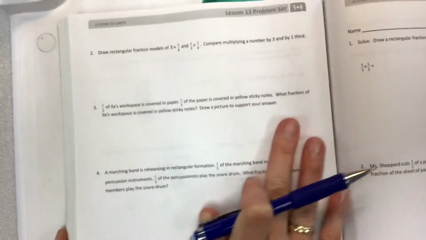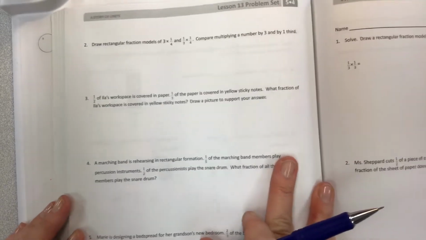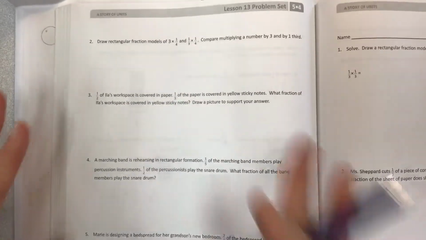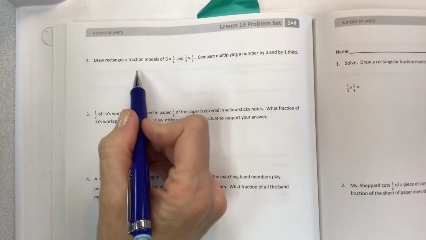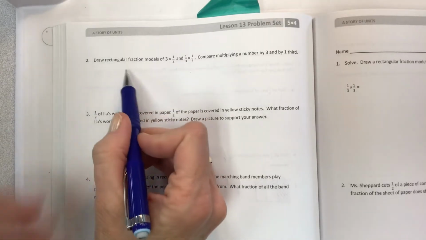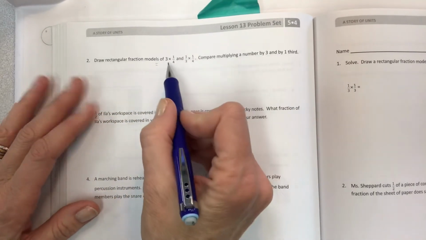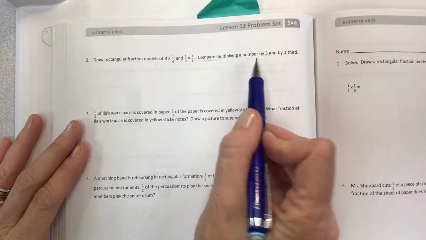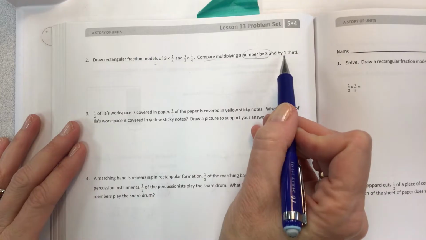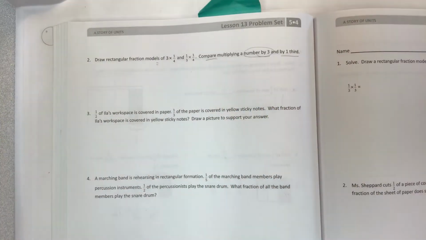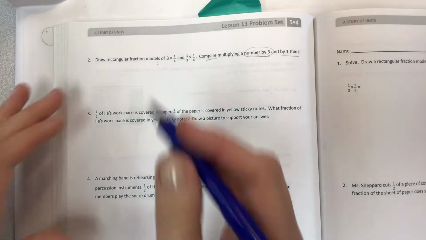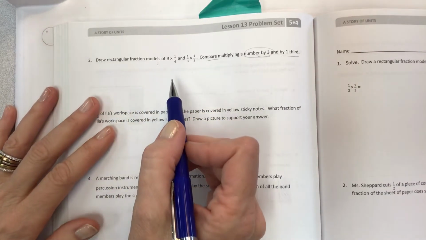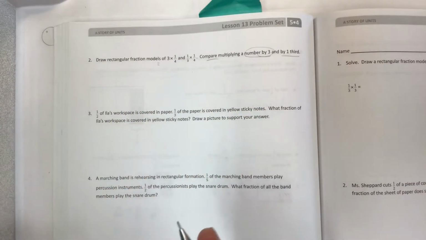And again, it'll be more exciting in lesson 14. This one is rather dull. Okay. Draw rectangular fraction models of 3 times 1/4 and 1/3 of 1/4. Compare multiplying a number by 3 versus by 1/3. And this is what I was talking about in the beginning. I said, oh, you're going to have an opportunity to show what the difference is.